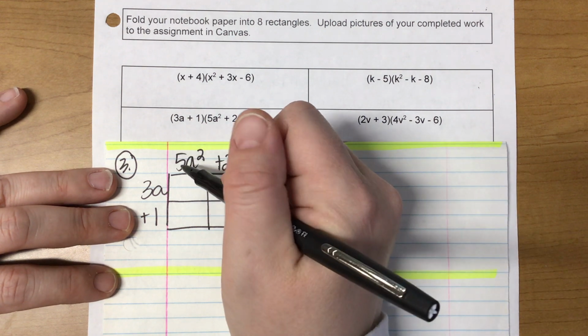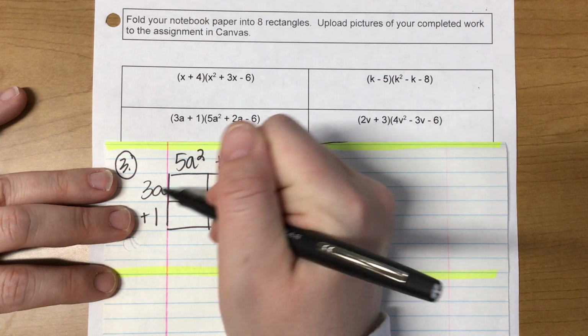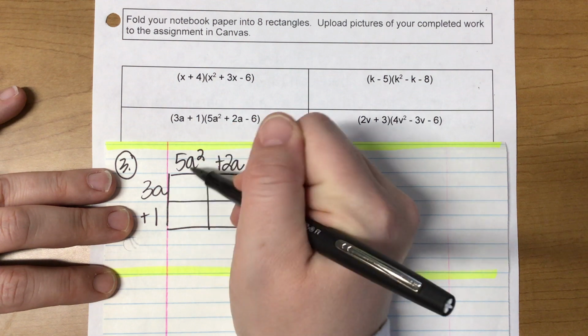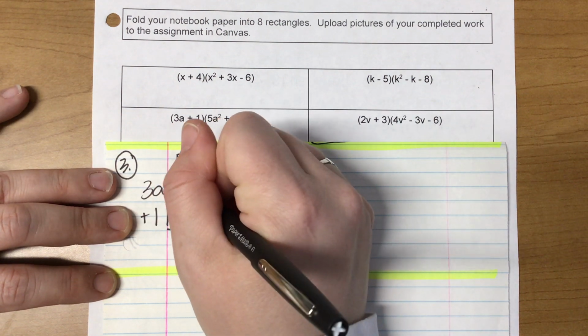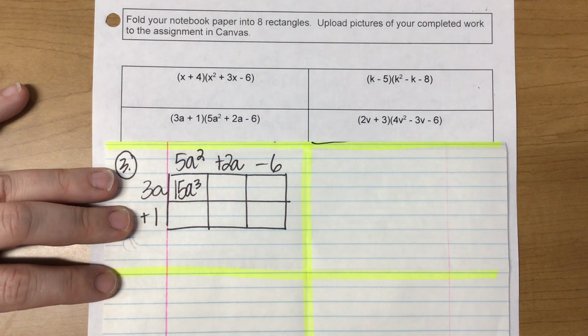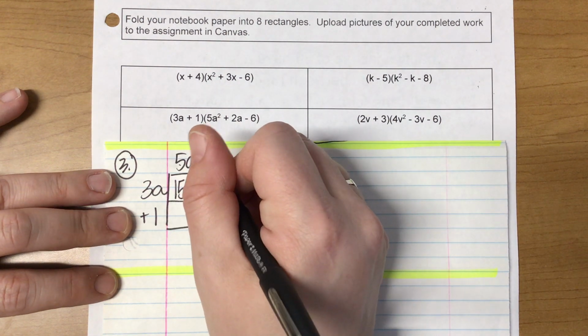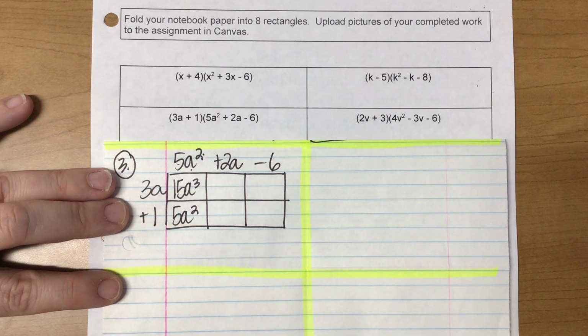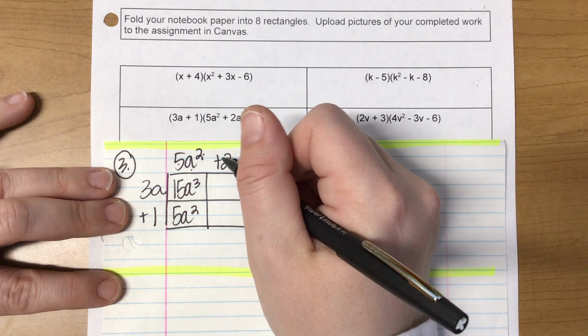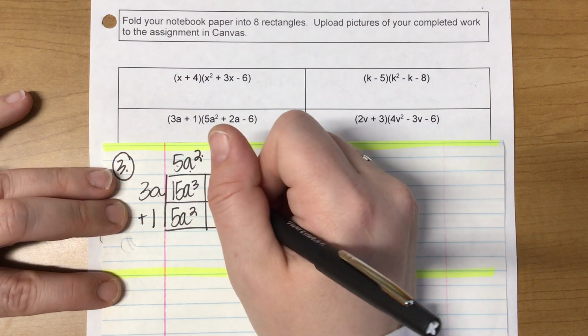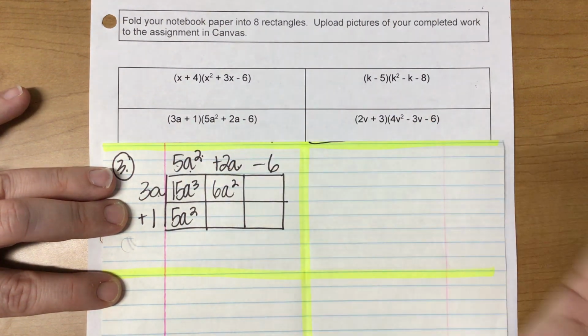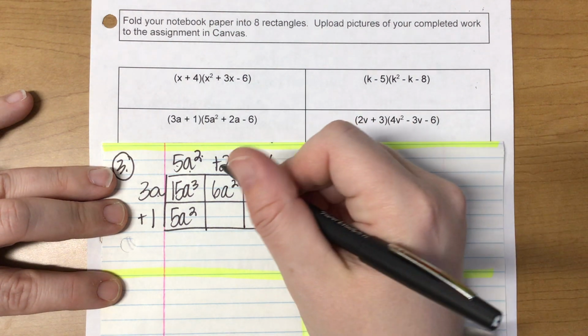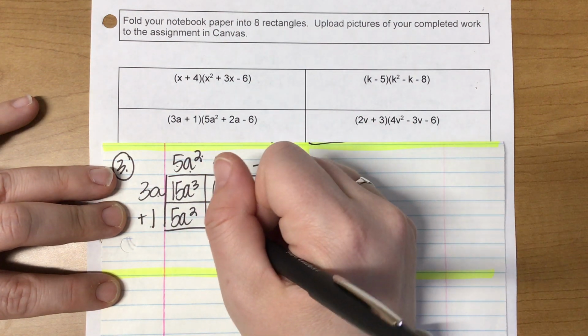But we multiply. We take 5a squared times 3a, and that's 15a to the third. And then we take 5a squared times 1, and we get 5a squared. Then I move on to the next. 2a times 3a is 6a squared. 2a times 1 is 2a.